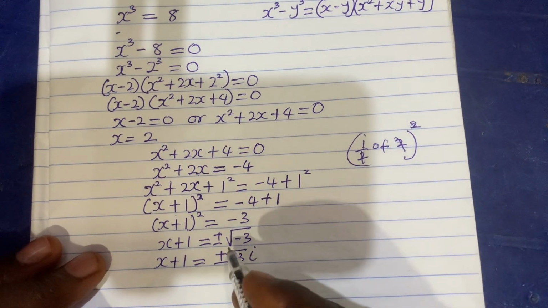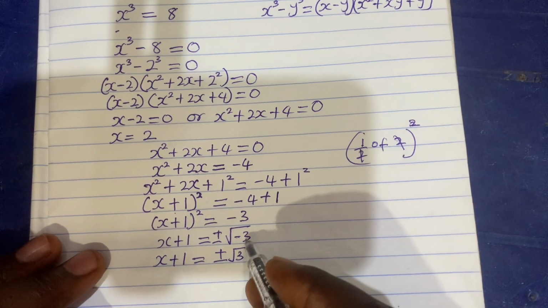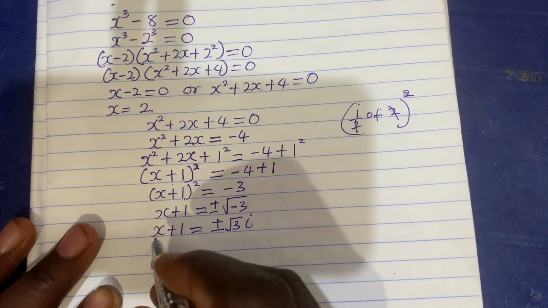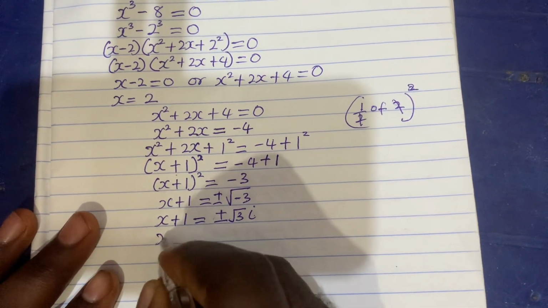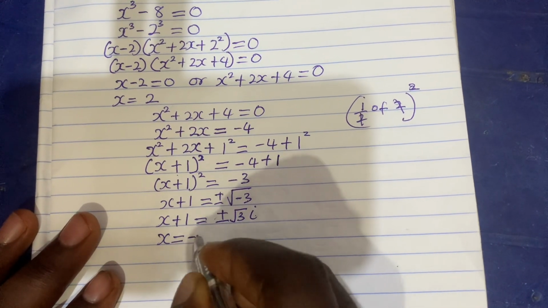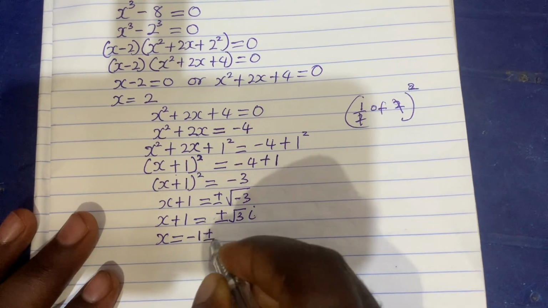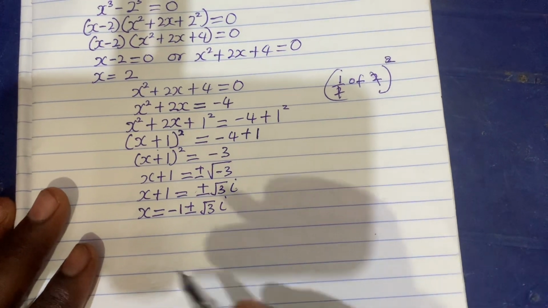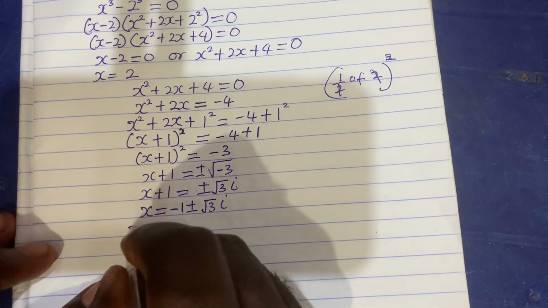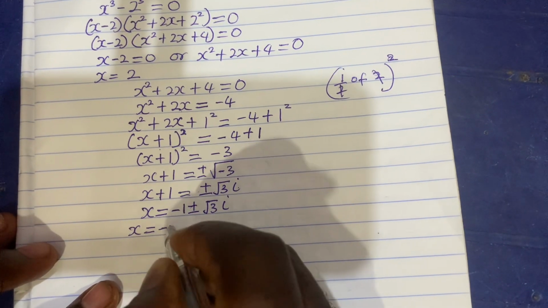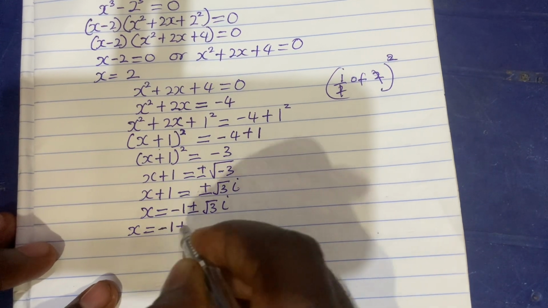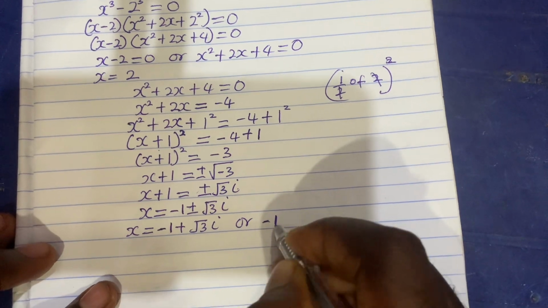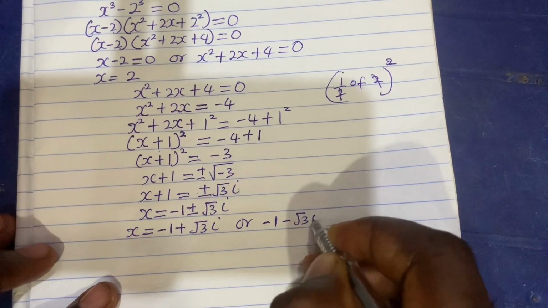Okay? The square root of a negative number is i, and the 3 is a surd, it does not have a square root. So now this one can come here. I will now have that x is equal to what? Minus 1 plus or minus the square root of 3i. Okay, so we'll now separate it, that x is equal to minus 1 plus root 3i, or minus 1 minus root 3i.